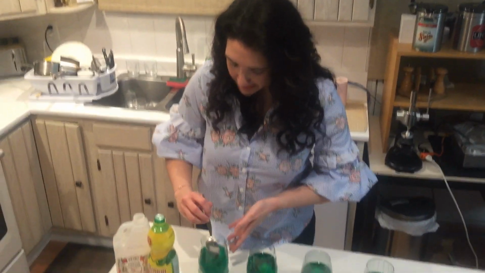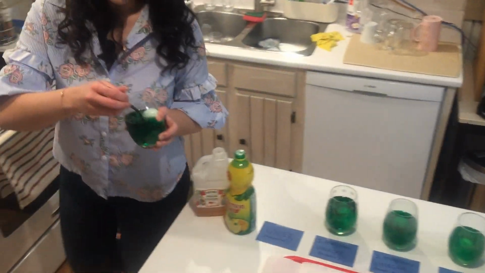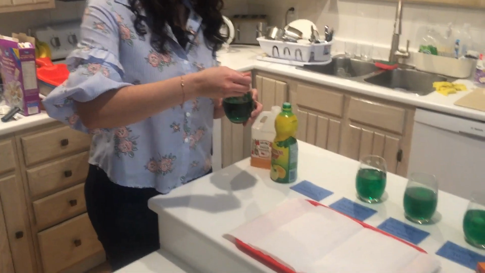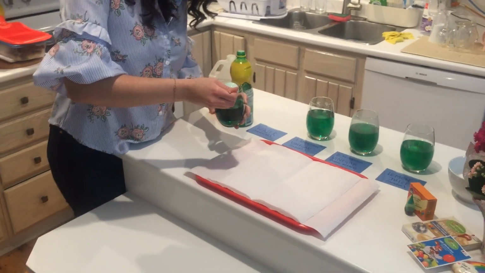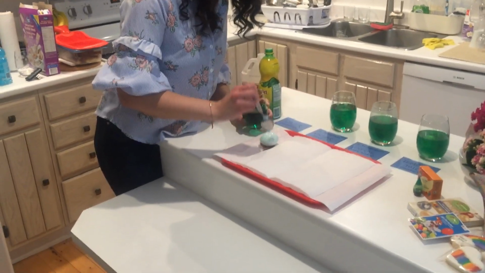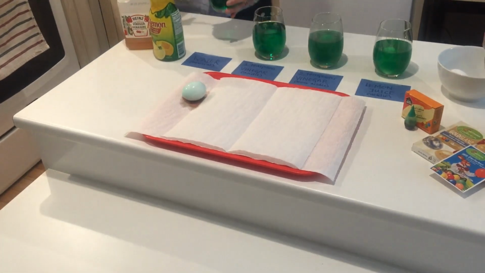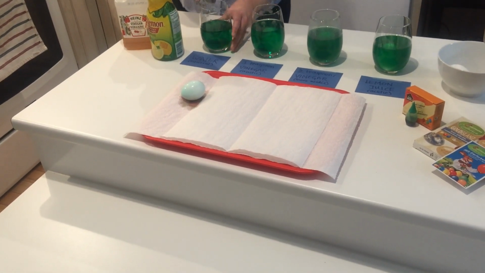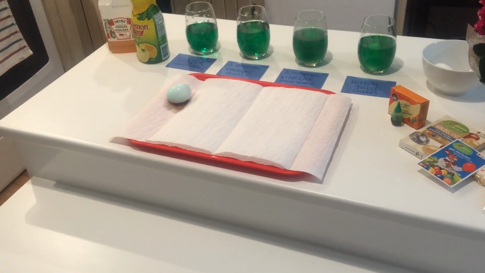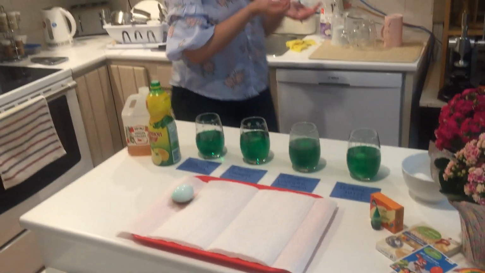So, are you ready? We're going to take each egg out and lay it onto this paper-lined tray. Okay, so kind of what I was worried about. They're not as dark as we would like, but let's see. So this is the egg when you just have water and food color. We're going to rinse the spoon again. And now let's look at what happens with the eggs and the vinegar.